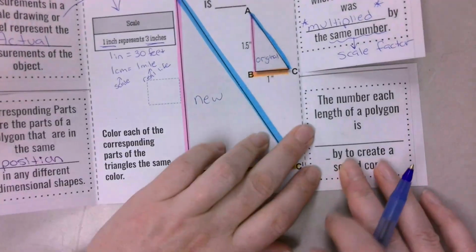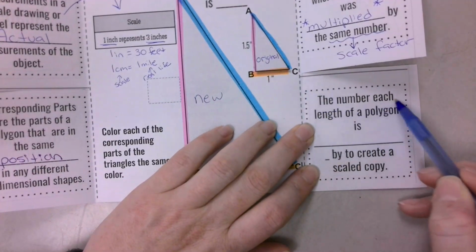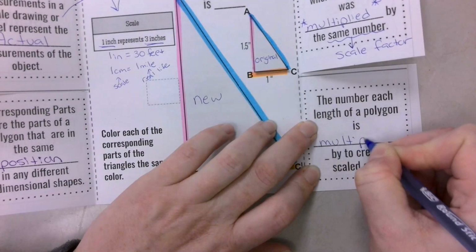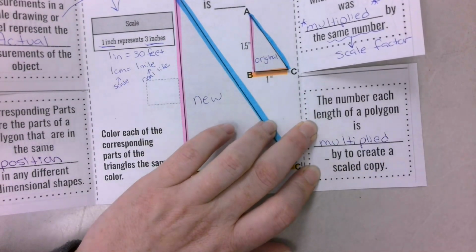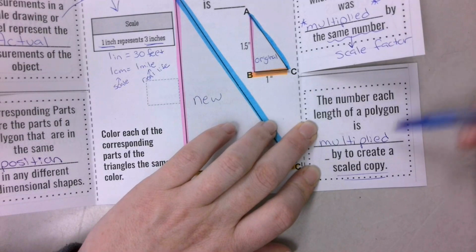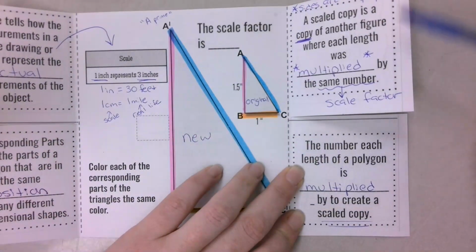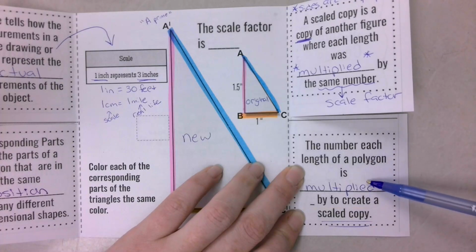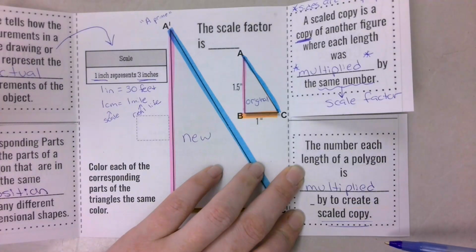All right, let's open it on up. The definition of a scale factor is the number each length of a polygon is multiplied by to create a scaled copy. Do you see how they're related? A scaled copy was created by a scale factor, and a scale factor is used to create a scaled copy.